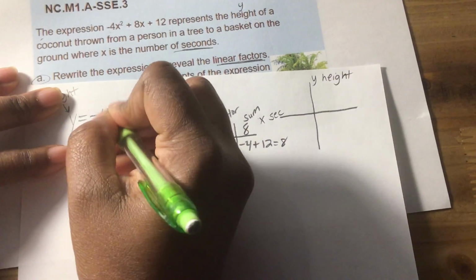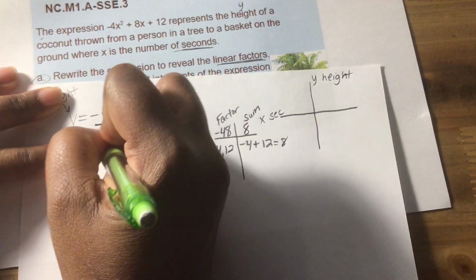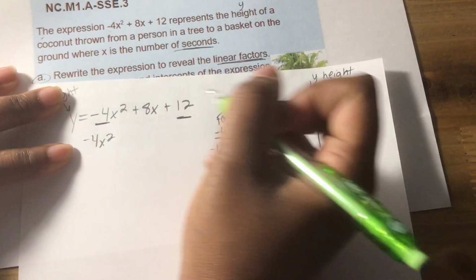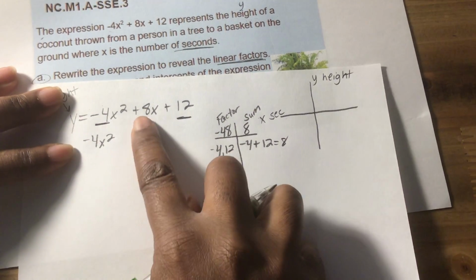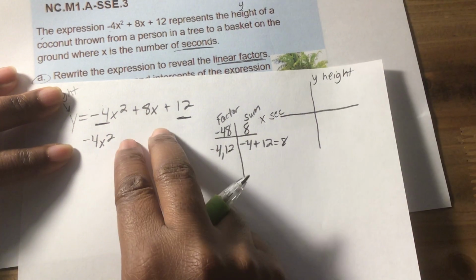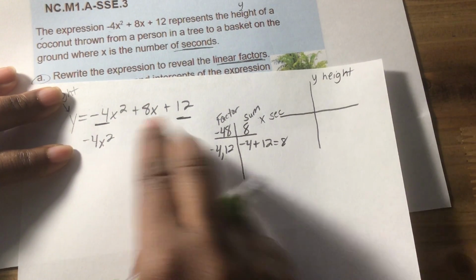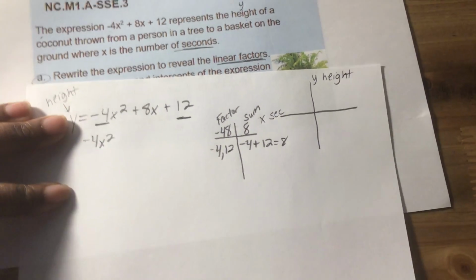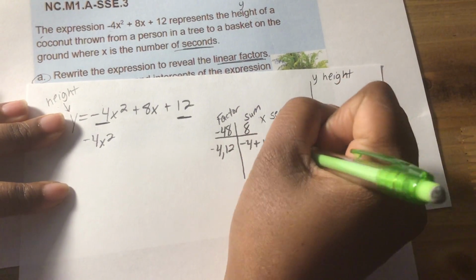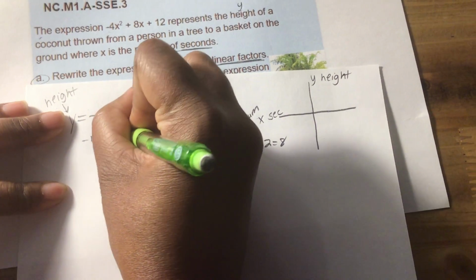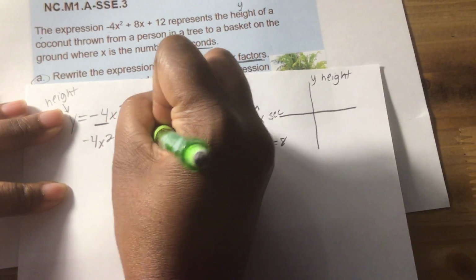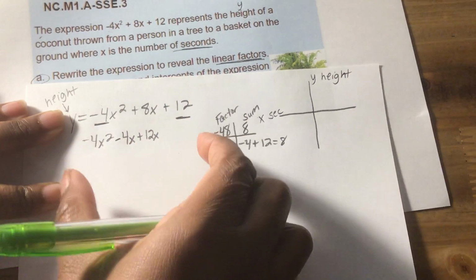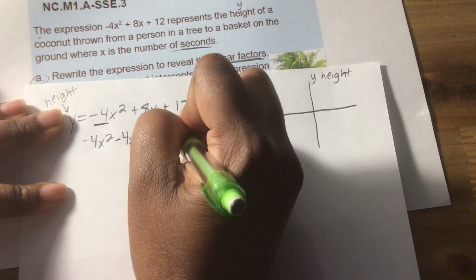So what I do is I bring down this first term, that's -4x squared, and I'm going to use these two terms in the middle here. What two numbers can I add together to give me this middle term? Okay, and that's going to be -4 and 12. So it doesn't matter which one I write first. I'm just going to write -4x plus 12x. These two added together will give me this 8. So I'm further just breaking this down. Okay.